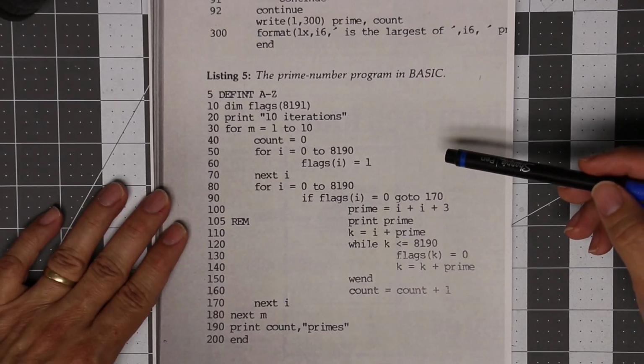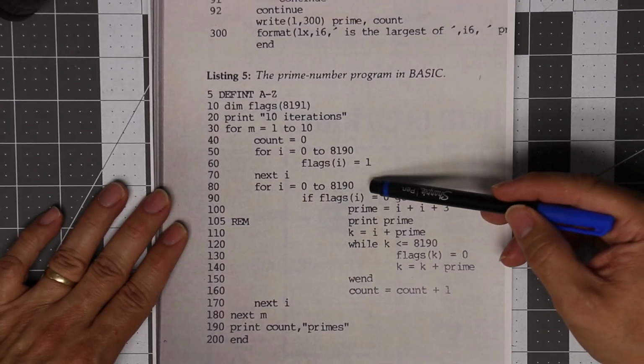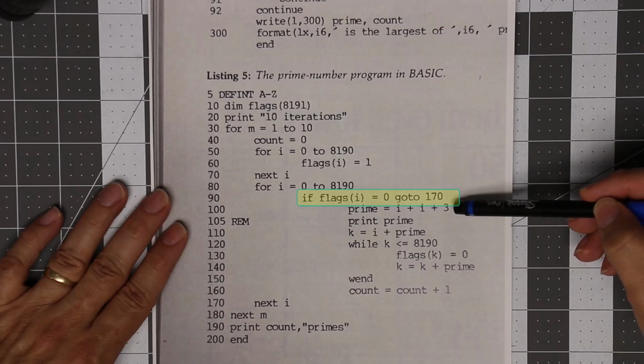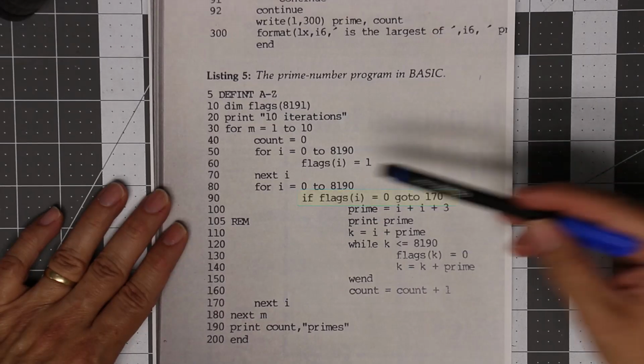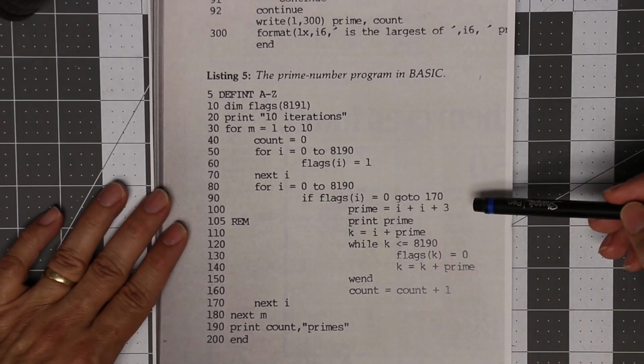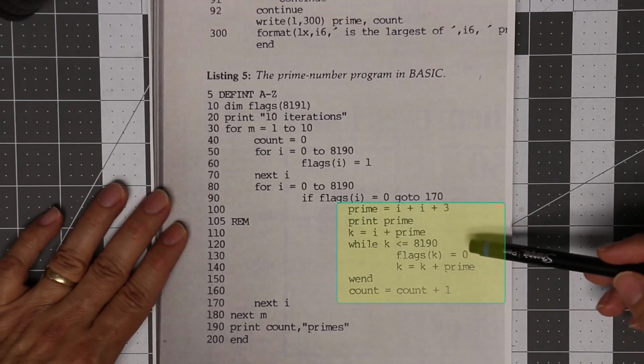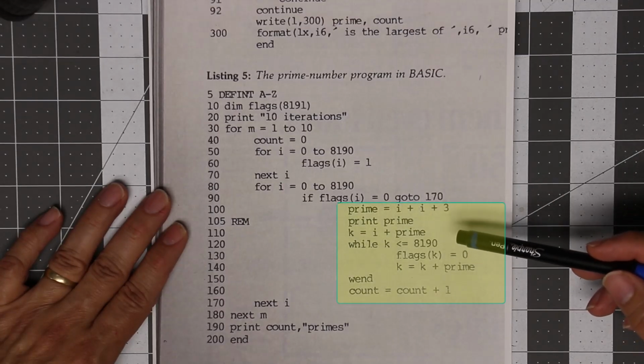Lastly, we iterate through the array, check to see if we've already validated this number as non-prime. If not marked out, the candidate is actually prime, and we then iterate through the rest of the multiples of that number, marking them as non-prime.